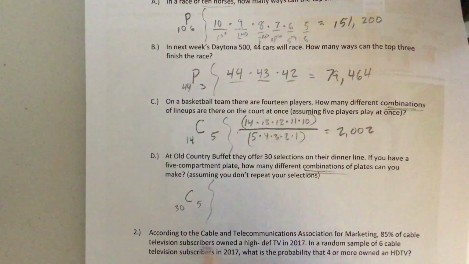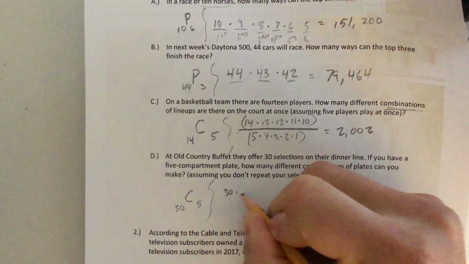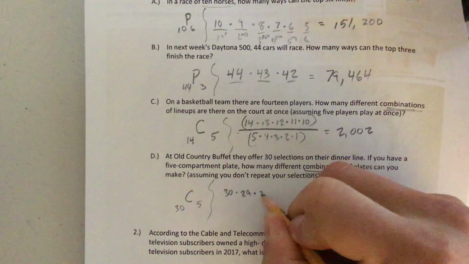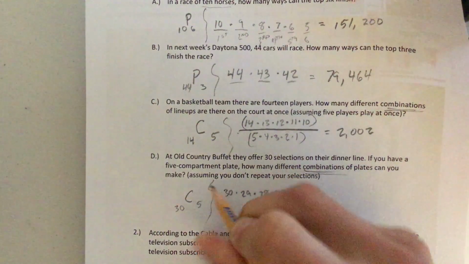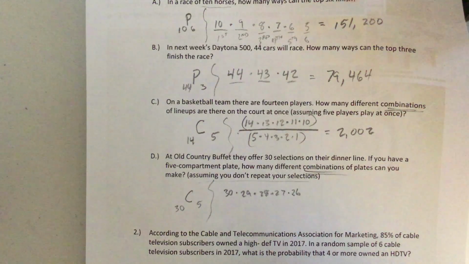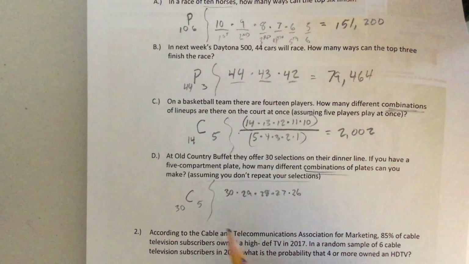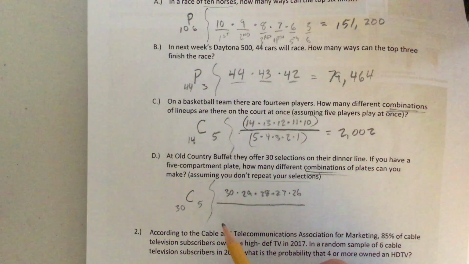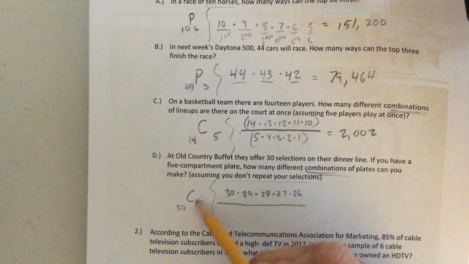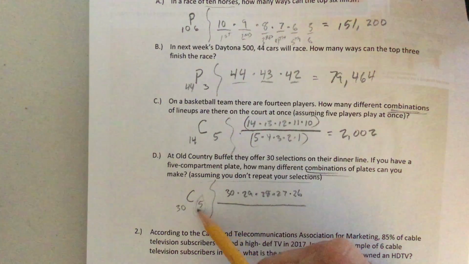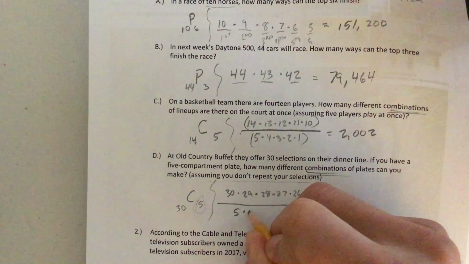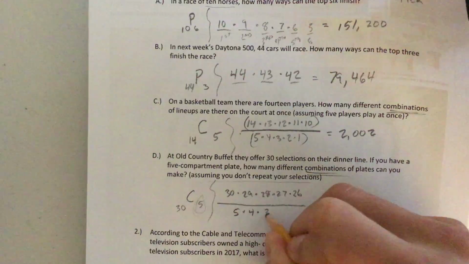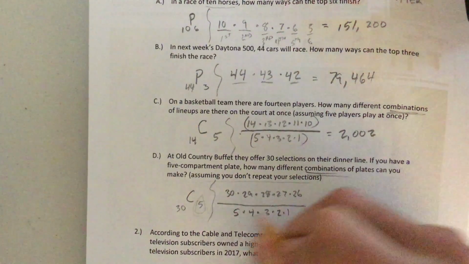And if you're doing it by hand, it would look like 30 times 29 times 28, 27, 26. Notice that we can do that because it says you don't repeat your selections. Because it's a combination, we must divide. Since, once again, by choosing 5, that means we'll take 5 factorial, also known as 5 times 4 times 3 times 2 times 1.